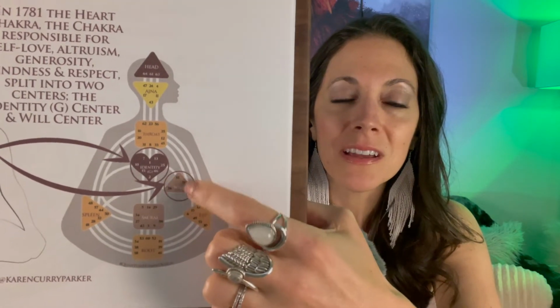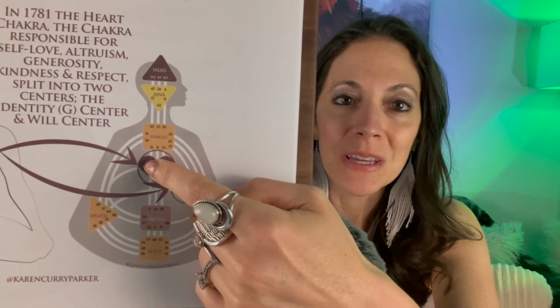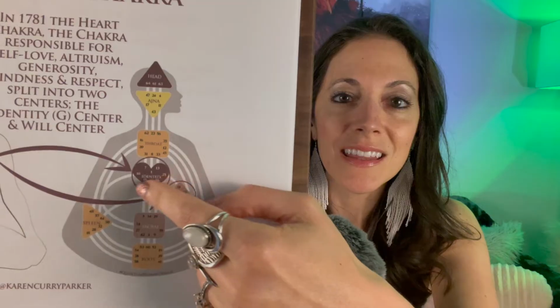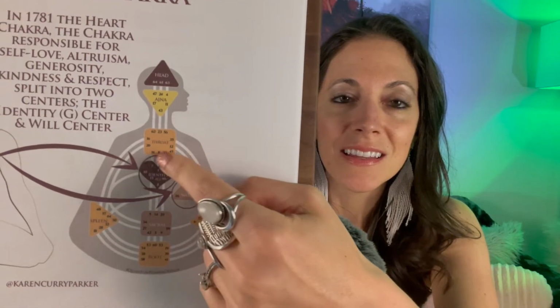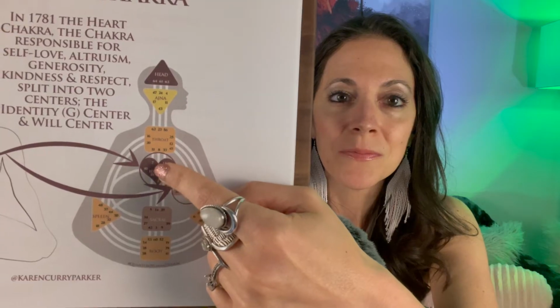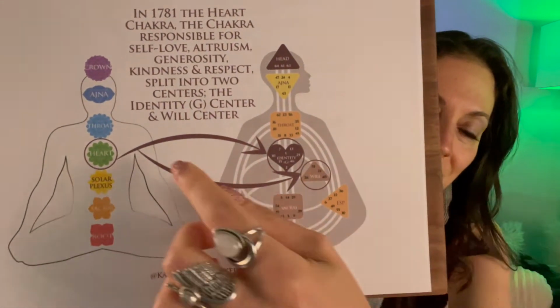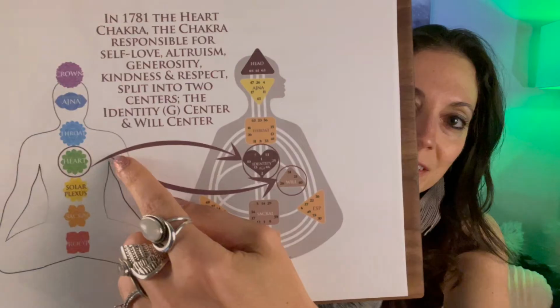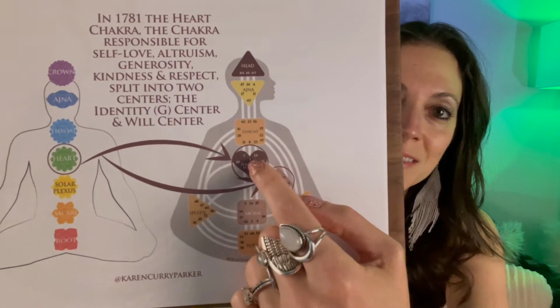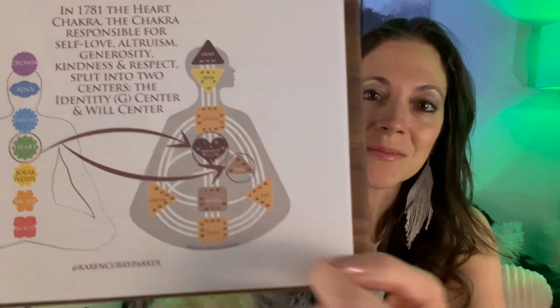We're not going to be working on the Will Center. We're going to be going through every gate, all 8, in the Identity Center, the G, the Calibration Center. Okay? So you can see here, the heart split into these 2 centers. This is where we'll be working.